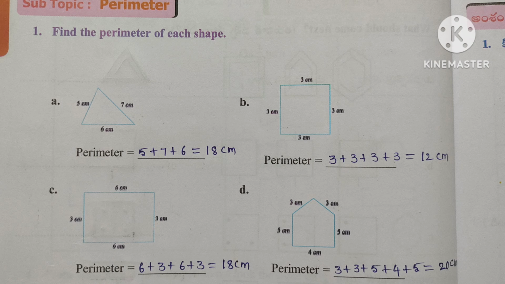From A, here the given triangle has a total length of three sides equal to 5 plus 7 plus 6 equal to 18 centimeters. So the perimeter of figure A equals 18 centimeters. In the same way, we have to find the perimeter of the remaining figures also.